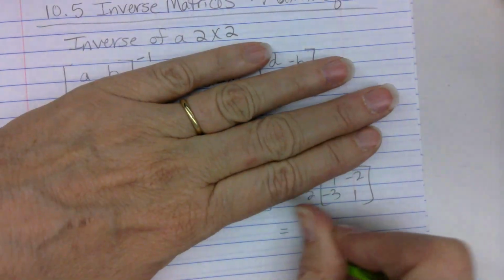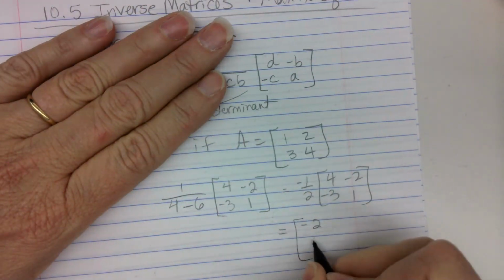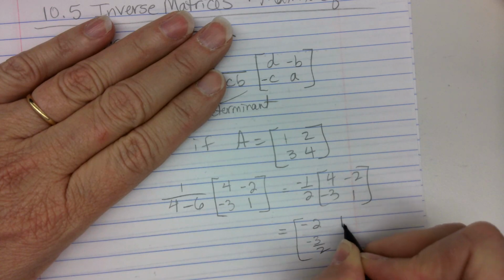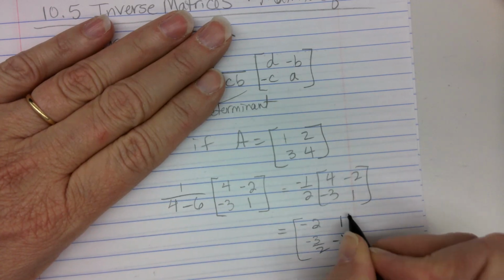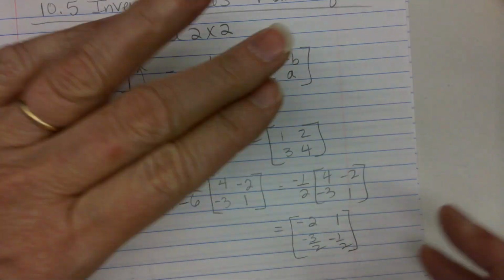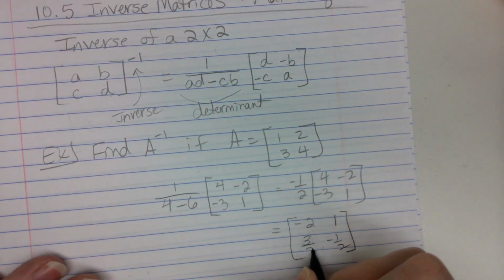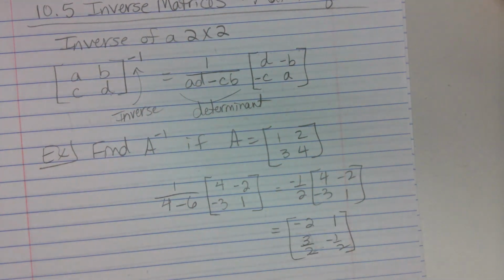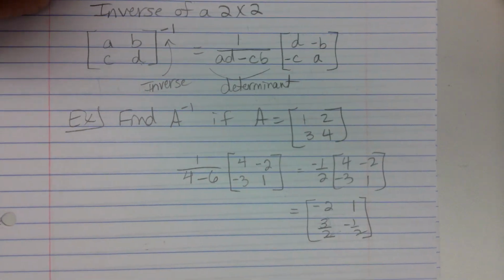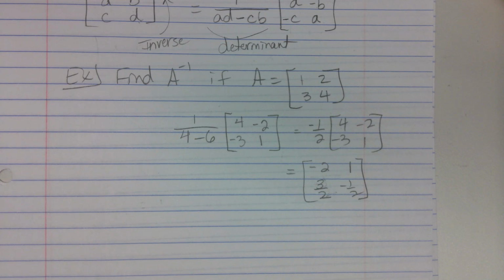Am I making a fraction? Negative 3/2, positive 1. Isn't it 3 halves, because it's a negative 3 times negative 1/2? Oh, positive 3/2. You're exactly right. So that is the non-painful way to find an inverse of a 2x2. That's not painful at all.